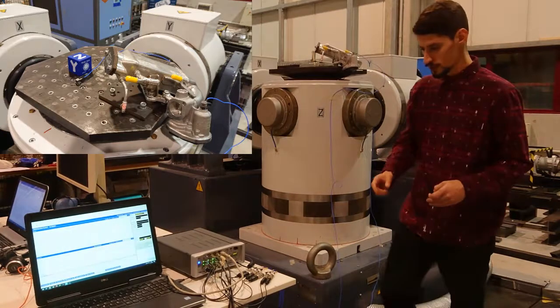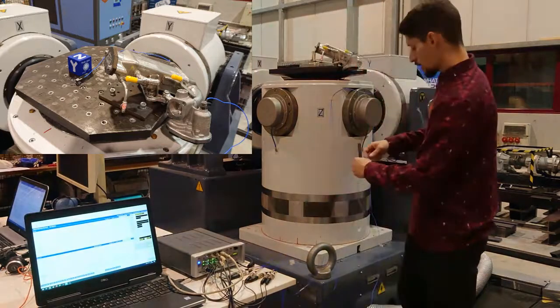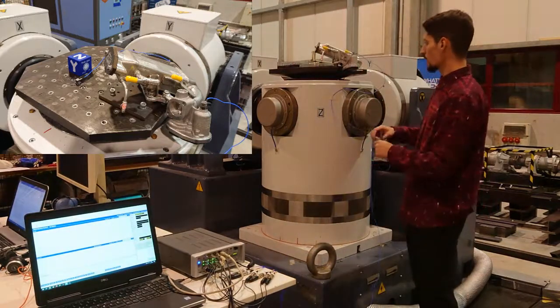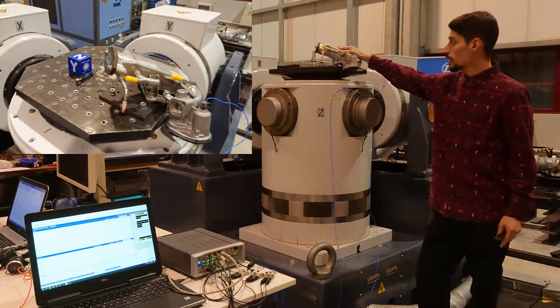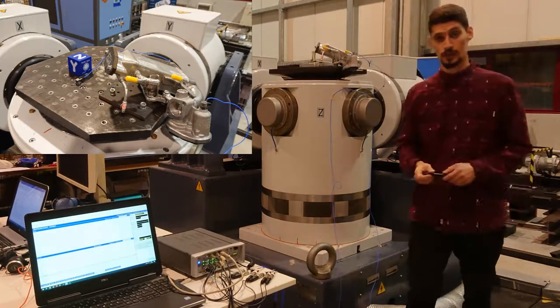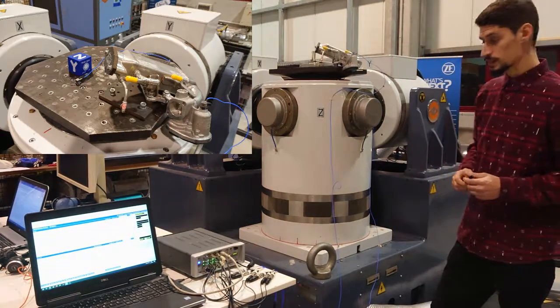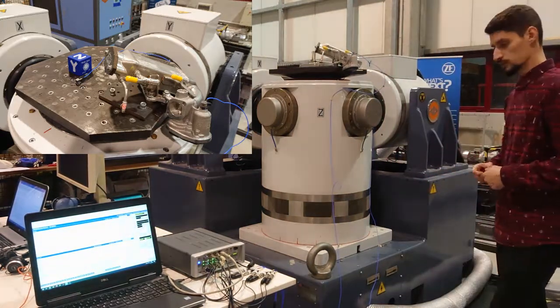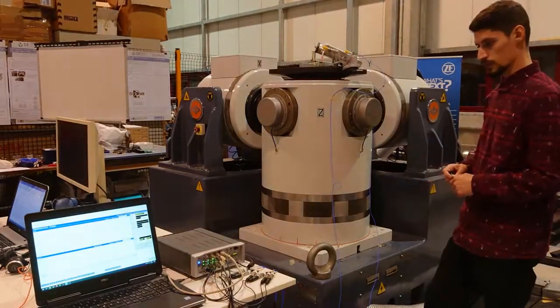The second three-axial accelerometer is this one, the measurement one, that is fixed on the test basement. This is an exhaust gas recirculation valve, so an EGR valve of a Maserati car. And that's all about the test equipment and all the sensors for this activity.